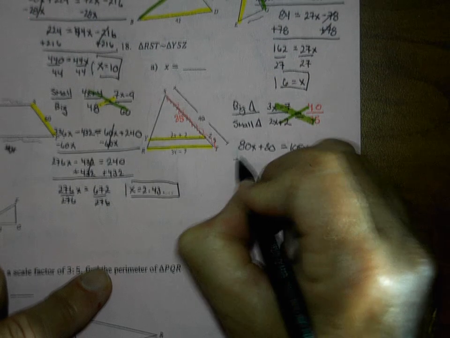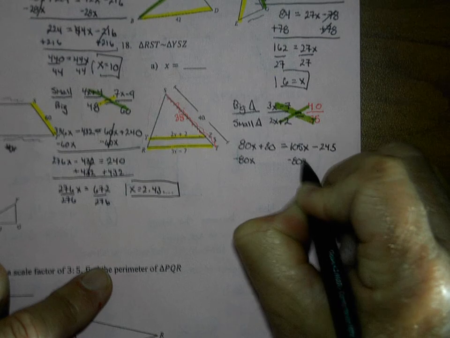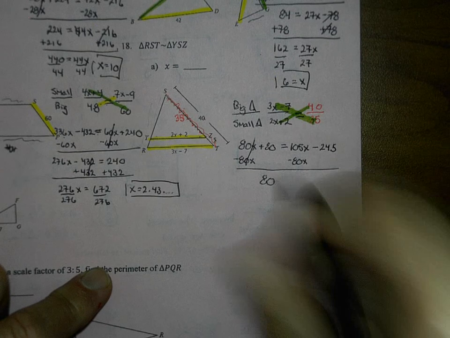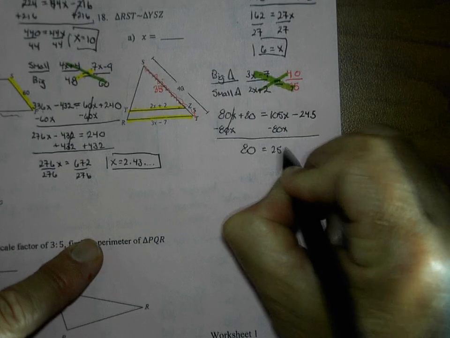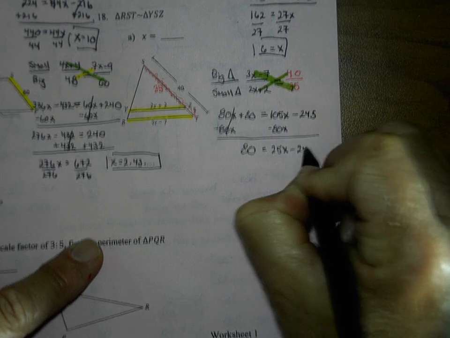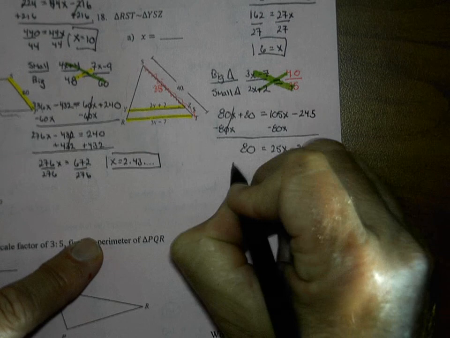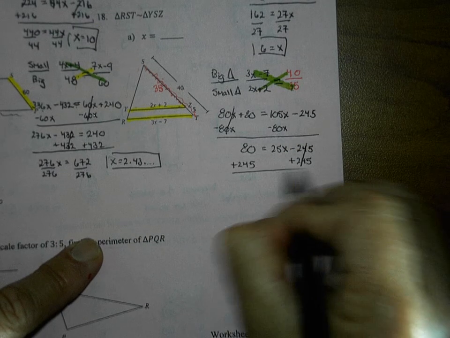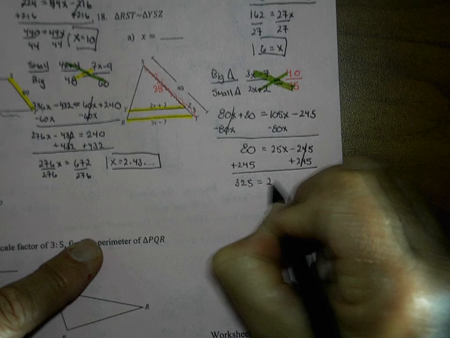Subtract 80x from both sides of the equation in order to eliminate the 80x's. My new equation becomes 80 is equal to 25x minus 245. Add 245 to both sides of the equation. Those 245's will cancel. My new equation becomes 325 is equal to 25x.